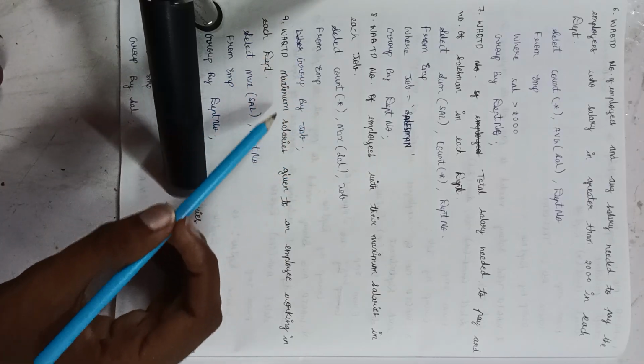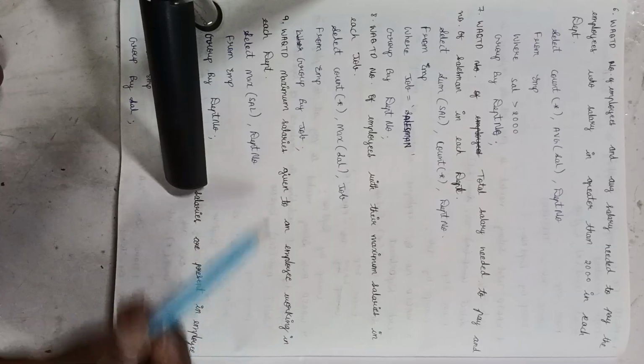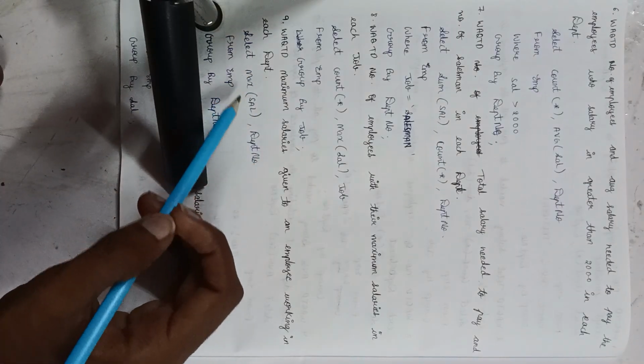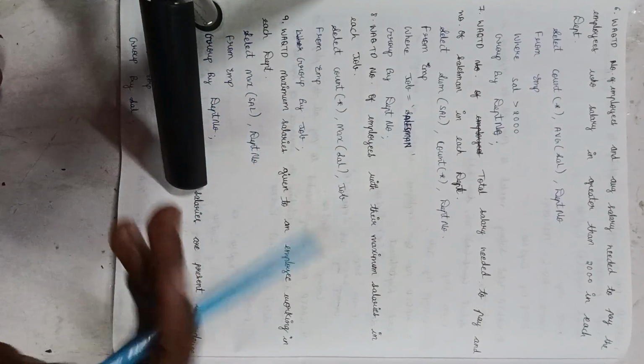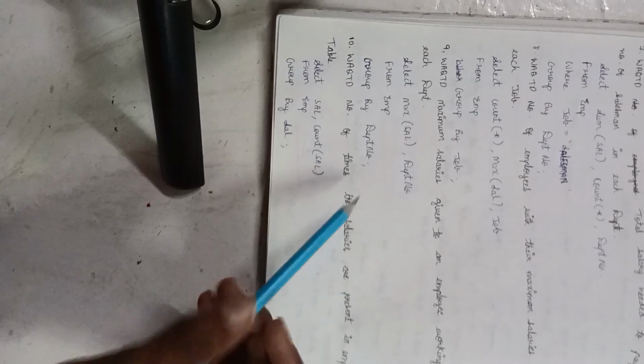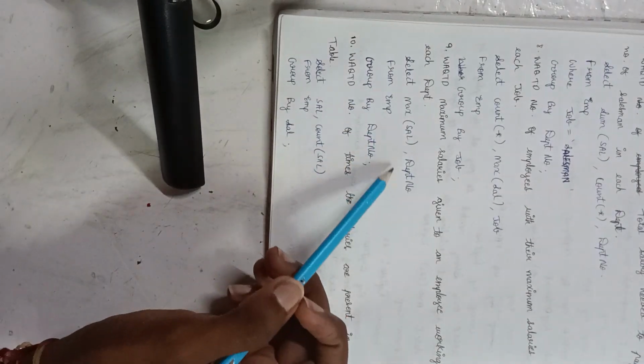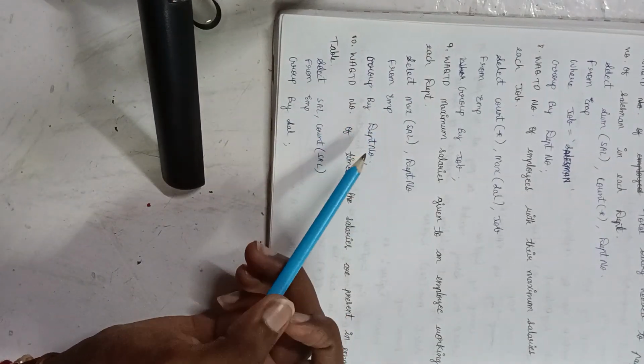Write a query to display maximum salaries given to an employee working in each department. Select max of sal comma department number from EMP group by department number.